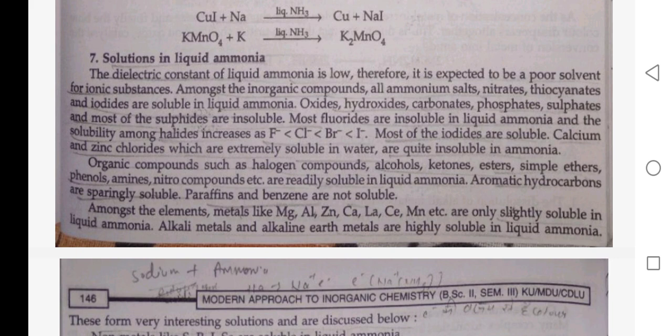Oxide, hydroxide, carbonate, phosphate, sulfate and most sulfides are insoluble. Most fluorides are insoluble in liquid ammonia, and the solubility amongst halides increases. Most of the iodides are soluble. Calcium and zinc chloride, while extremely soluble in water, are quite insoluble in ammonia.